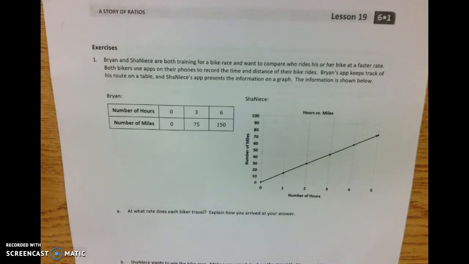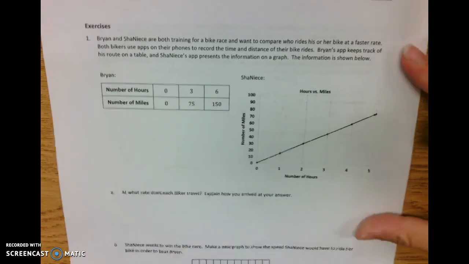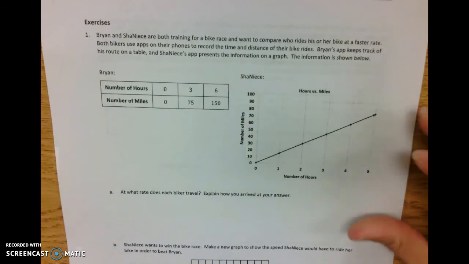before it's too late. So go ahead and push pause and do problems 1A and then check back in to make sure you are correct. All right, so for problem 1, hopefully you read the problem accurately and read all of the words.